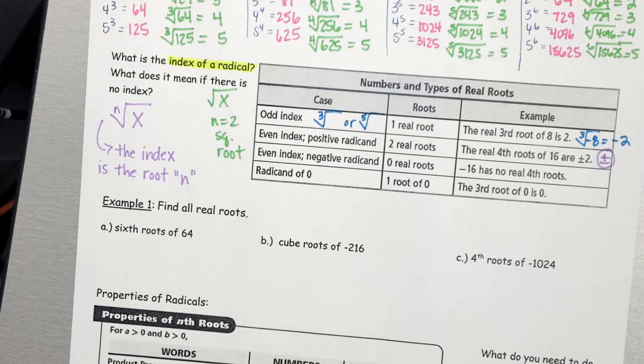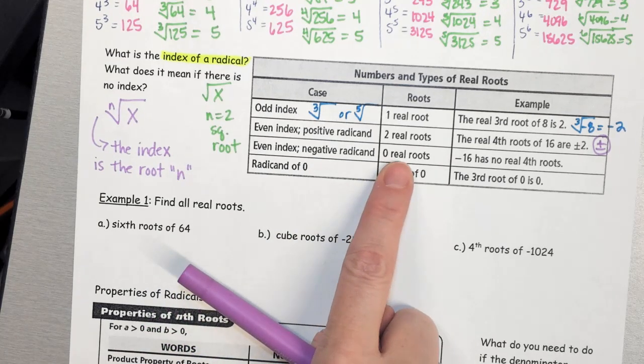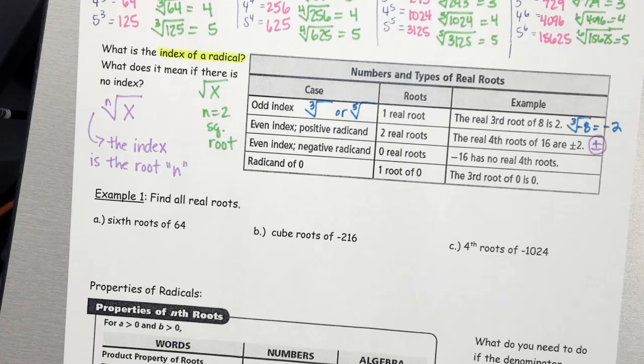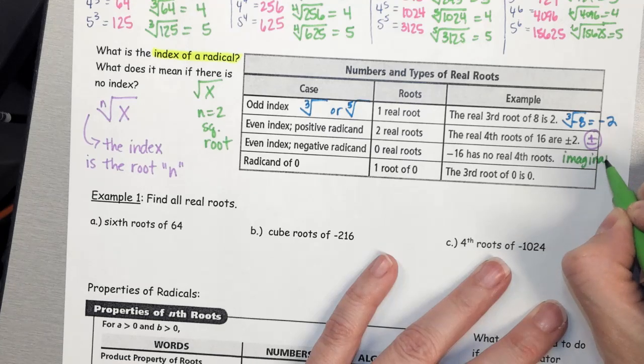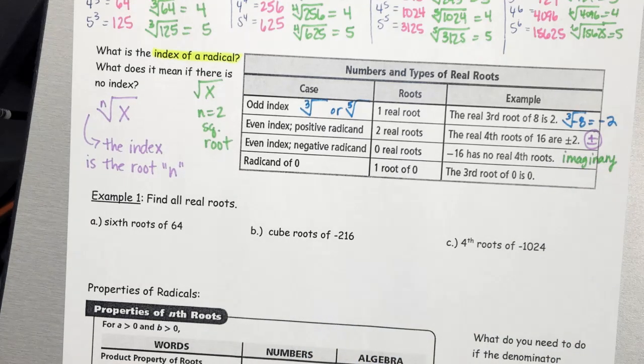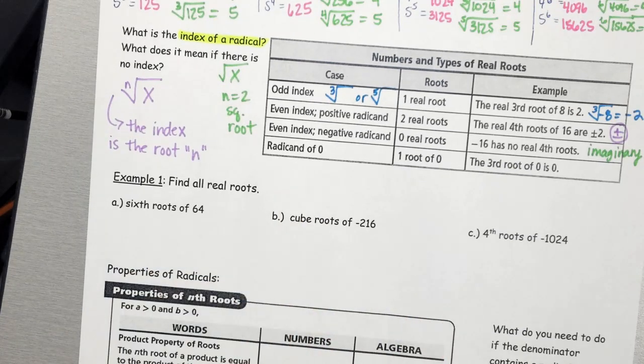Okay, and that's what we've been practicing with our square roots. If you have a negative radicand, notice it says 0 real roots. And that's because the roots aren't going to be real, they're going to be imaginary. Okay, and if it says to find the real roots, which we're going to practice, then you don't have to find the imaginary.